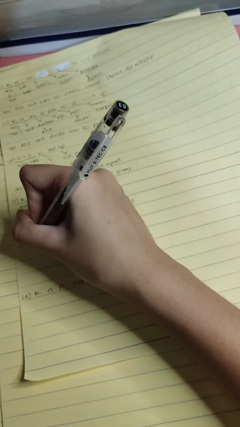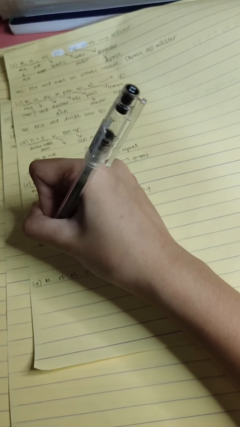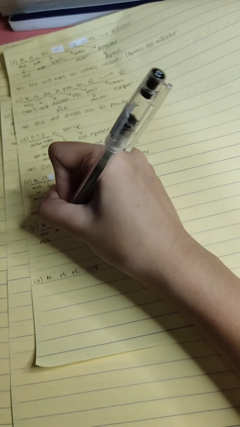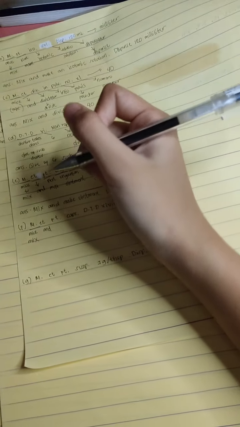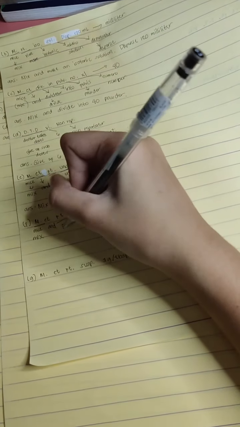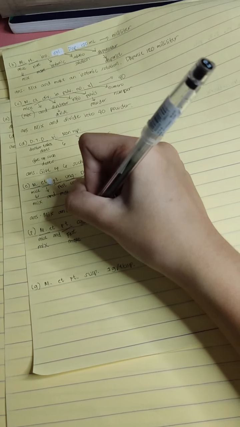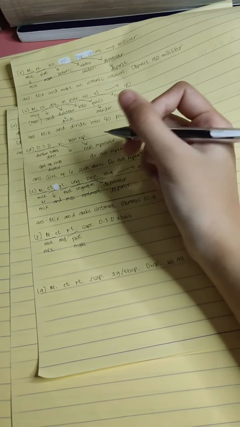M again, mice in Latin, which means mix. Et, which means and in English. FT, fiat in Latin, which means make. Then caps, which means there is no Latin for it.